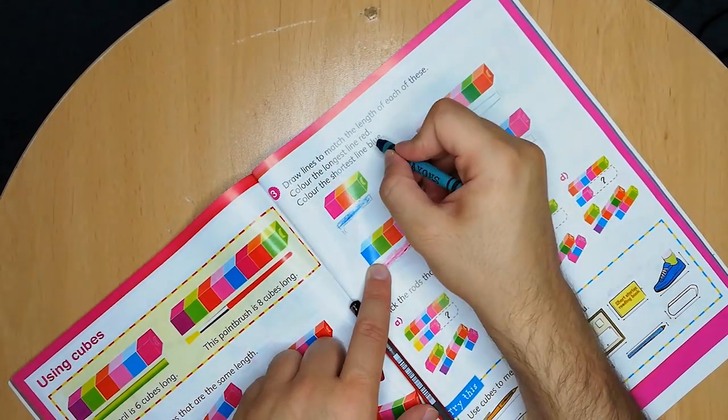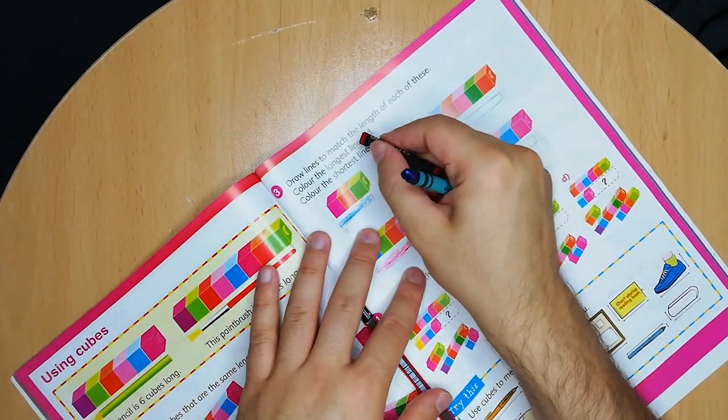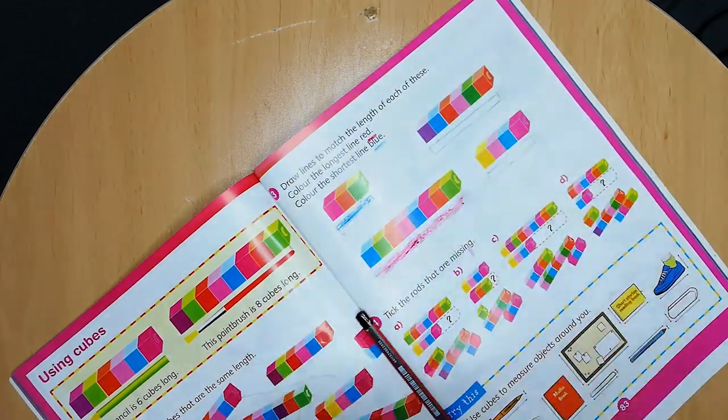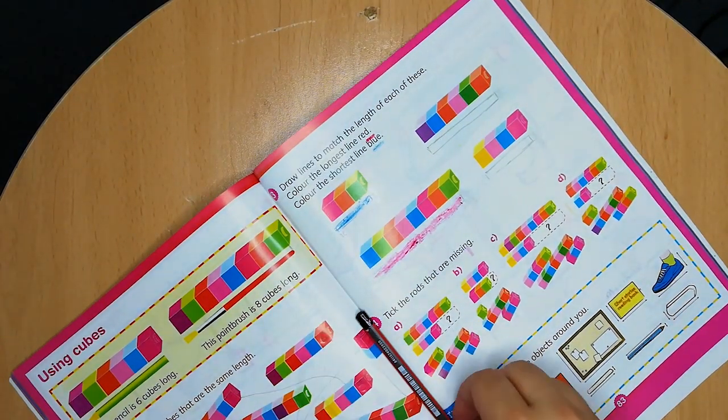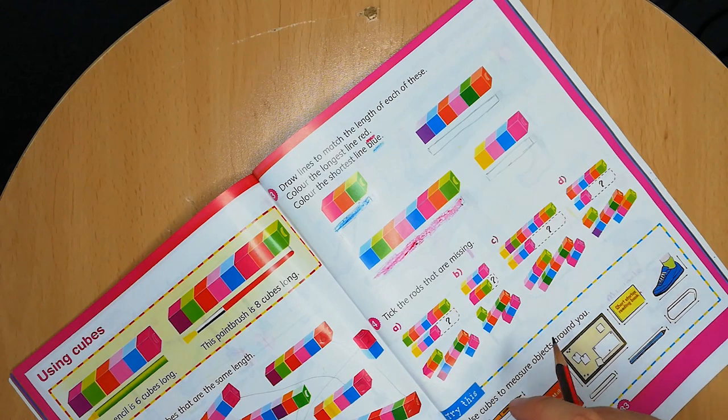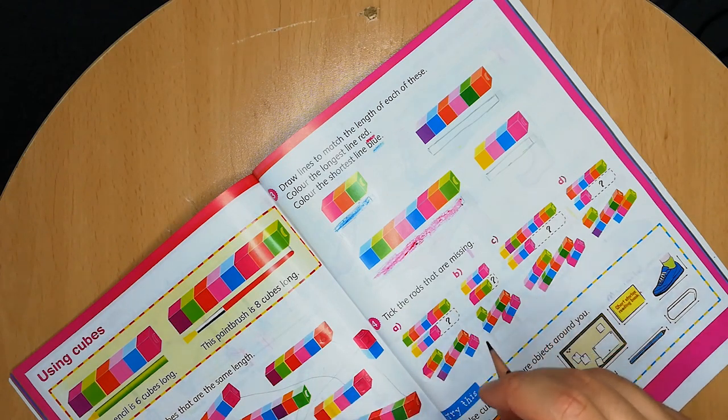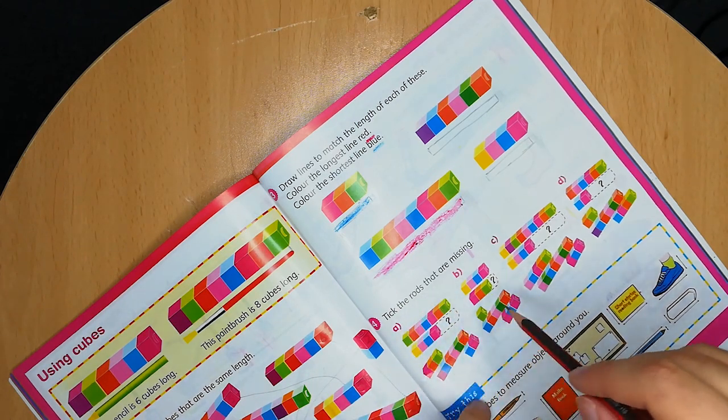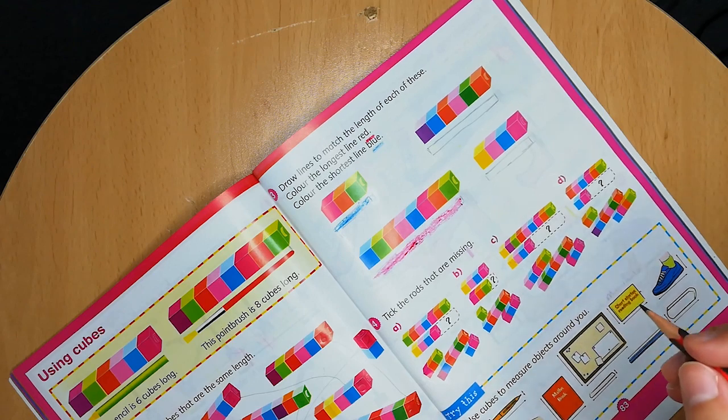Okay, so color the shortest line blue. Color the longest line red. Okay. So now we can move ahead to the next one, and let's see. Tick the rods that are missing. So let's see how many rods are missing.